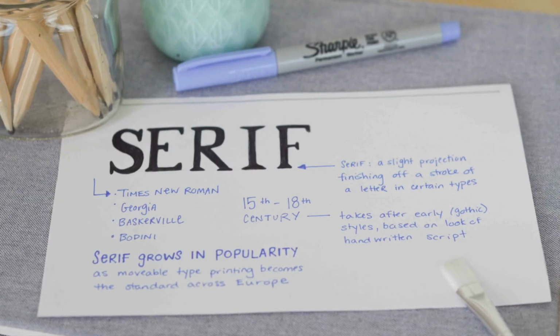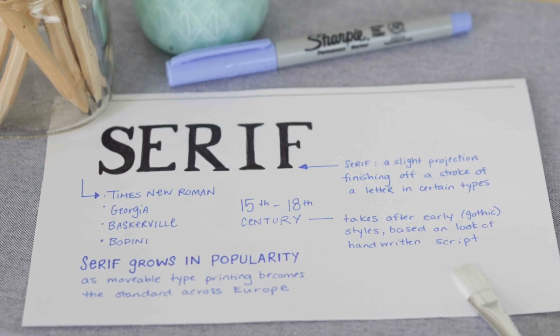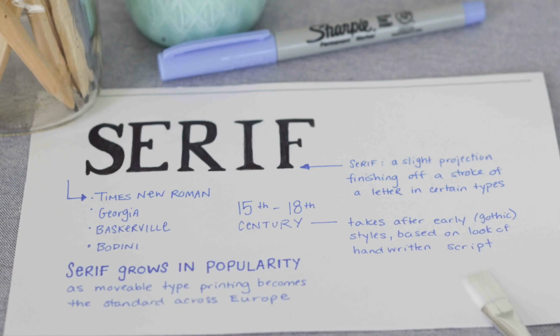So when scribes were still writing out books, they had this Gothic style of handwriting that was very sort of elaborate. So when movable type and the printing press gained popularity in Europe and lots of books were being published, the style of type they were using were these serif fonts that still were very similar to the old Gothic styles. And that stayed popular for the 15th through the 18th century and is still popular today. As we all know, our favorite font, Times New Roman, is a serif font, and some other examples are Georgia, Bodoni, Baskerville, and that's all I have written down.